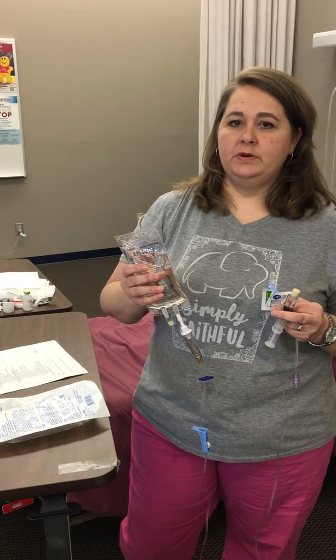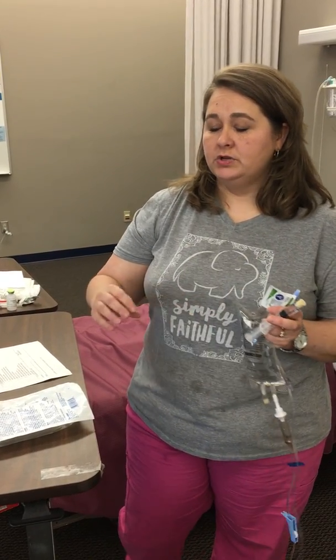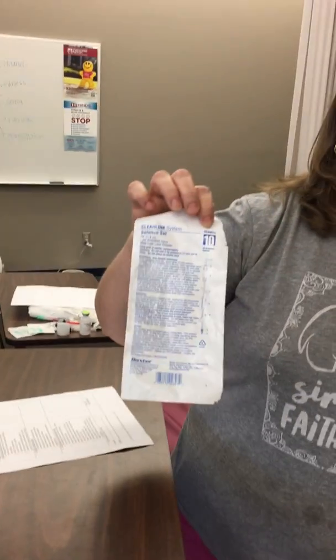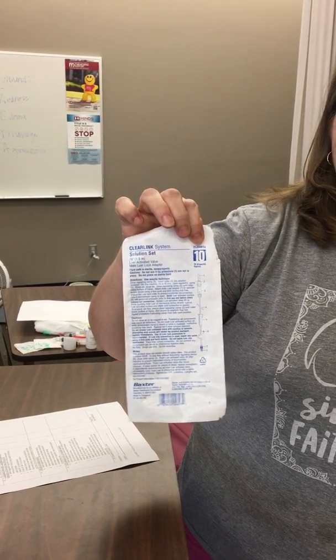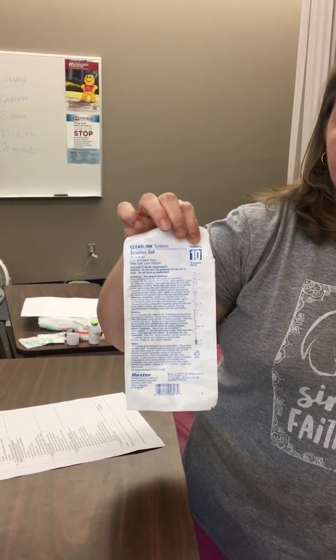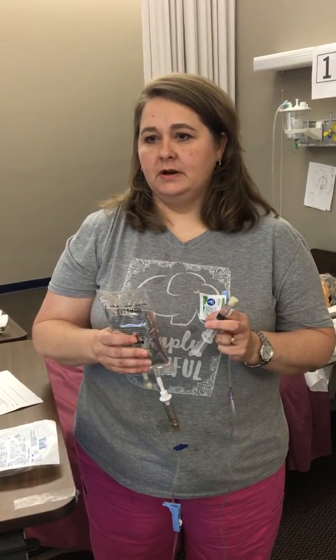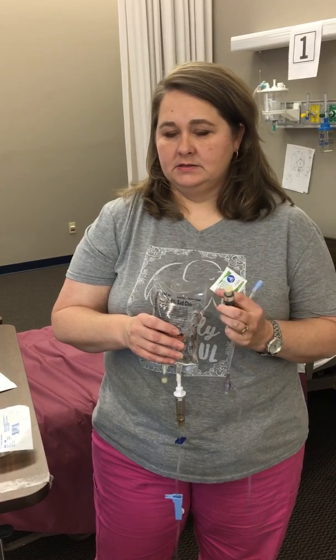At this point we need to calculate our rate of administration, and we want to use our drop factor formula. So be sure to look at your primary tubing set, and the drop factor is listed here. This is 10 drops per milliliter, so this is going to factor in to that formula. I've established my drop factor, and be sure that you state on your video how many drops you're going to let fall every 15 seconds.